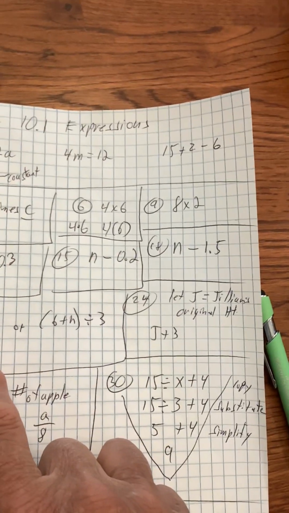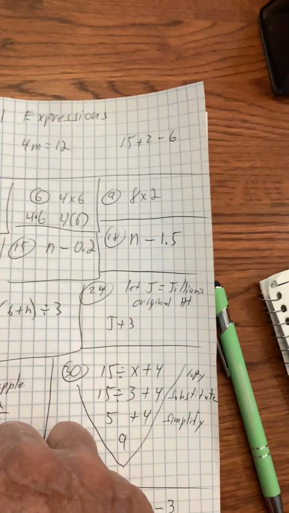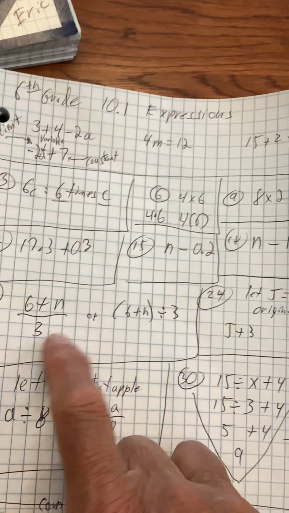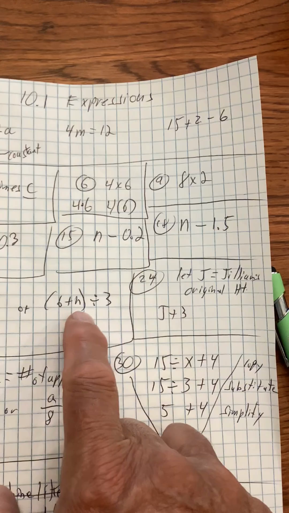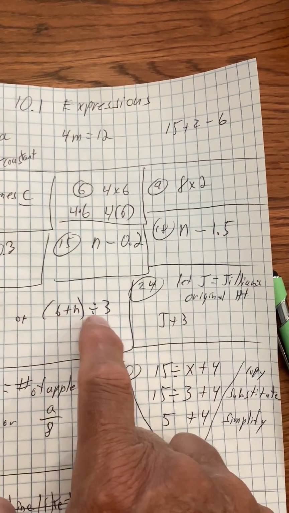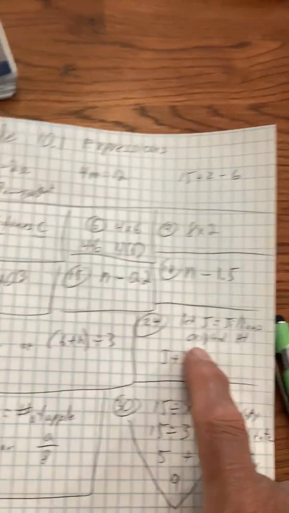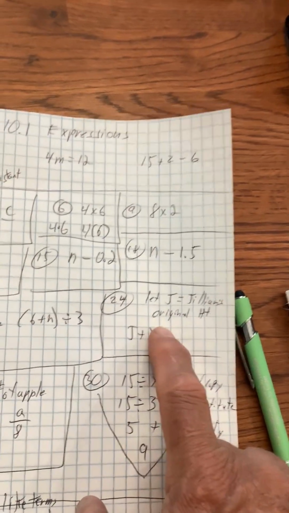Number 21, you could write this two different ways. The sum of, so you put a plus, you got 6 plus n divided by 3. I think this is the easiest way. But if you got to write it on one line, like you're typing on a computer or whatever, just put in parentheses, this divided by 3. And then 24, they want you to define a variable.